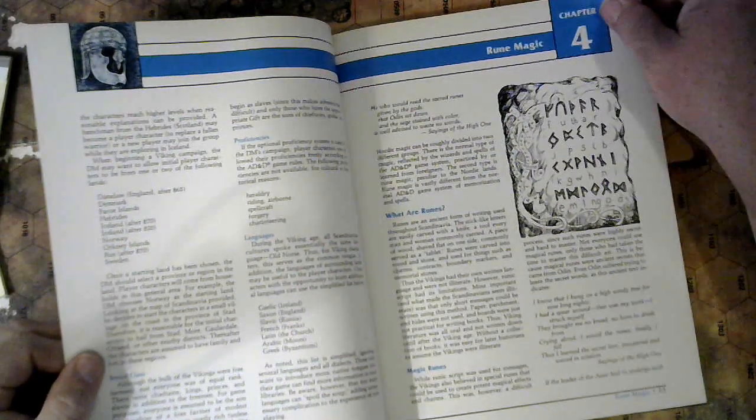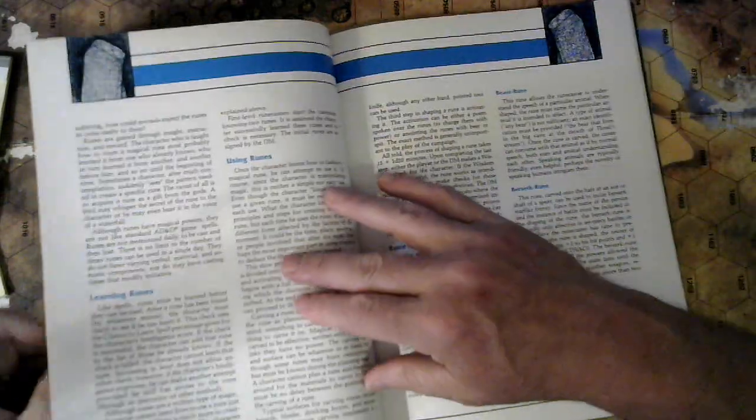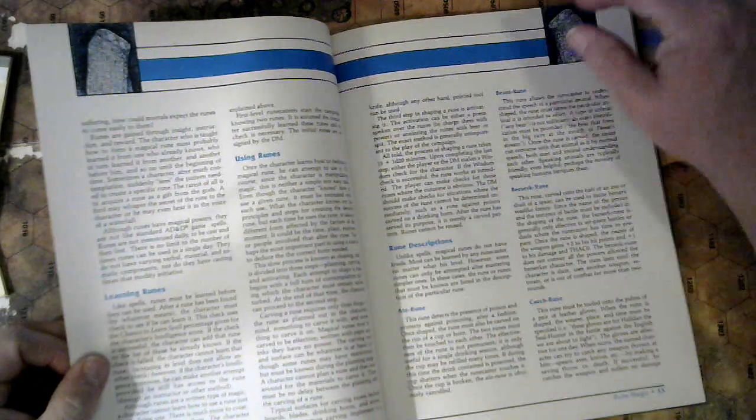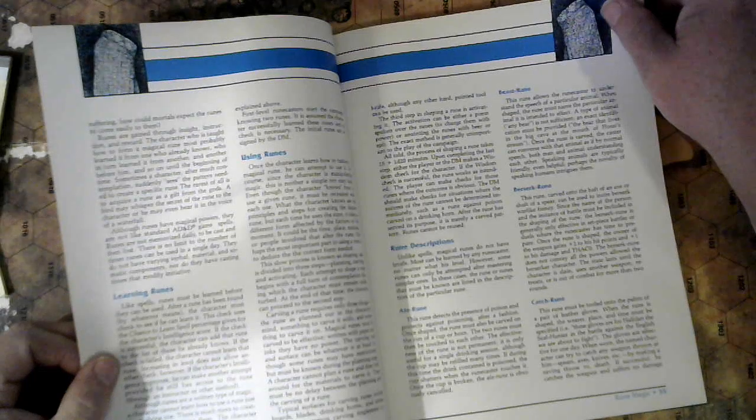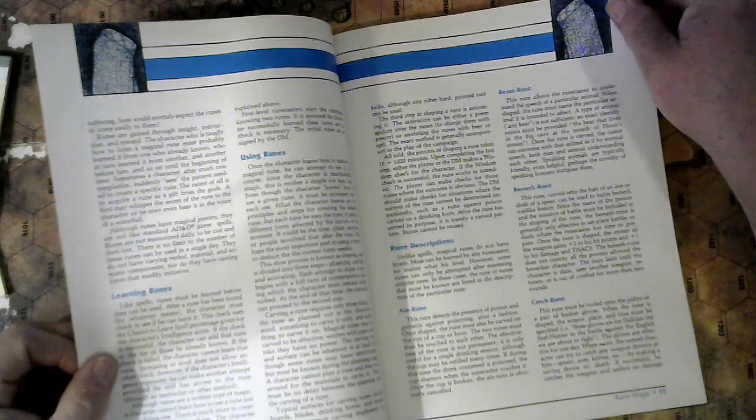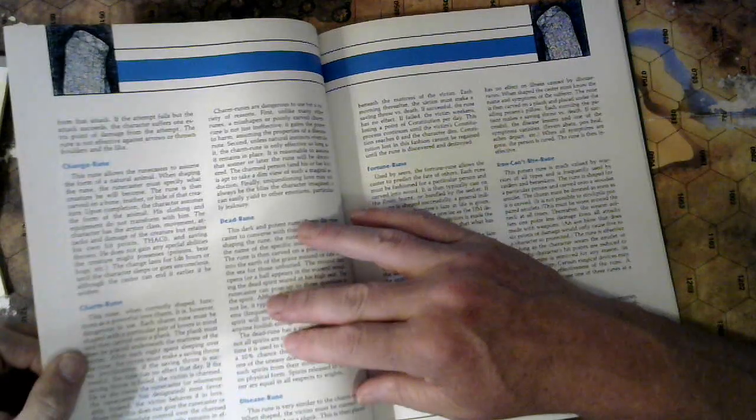What are runes, types of magic runes, how you use them, how to learn to use them, how to describe them: an ale rune, a berserk rune, the beast rune, the catch rune, the dead rune, the charm rune. It goes down the pike.